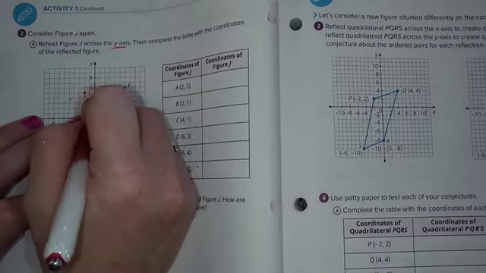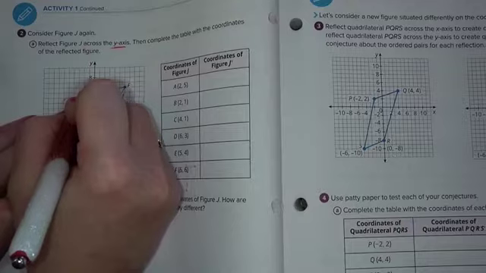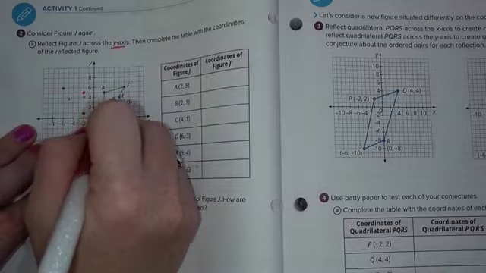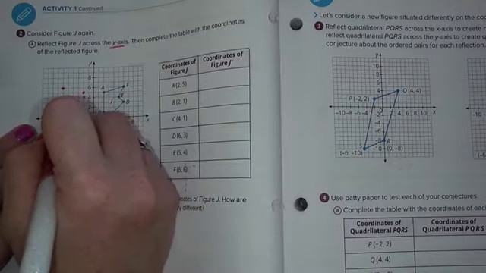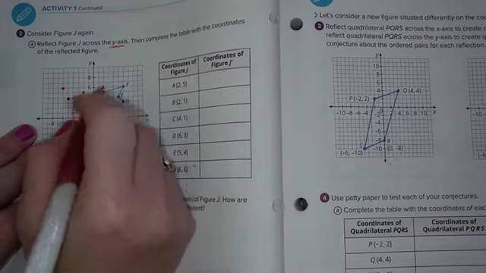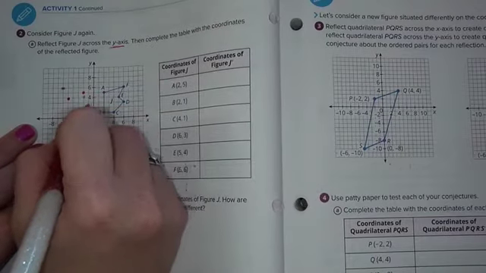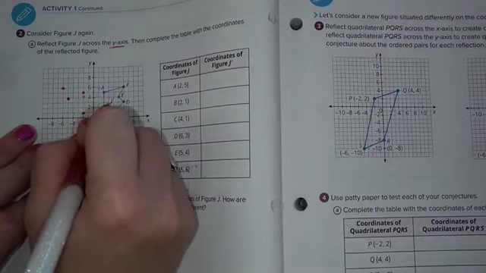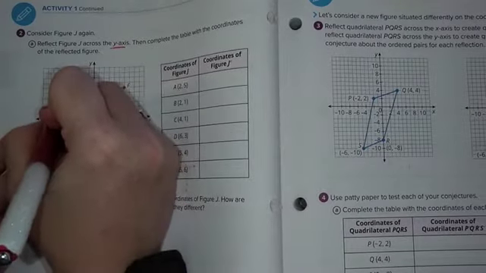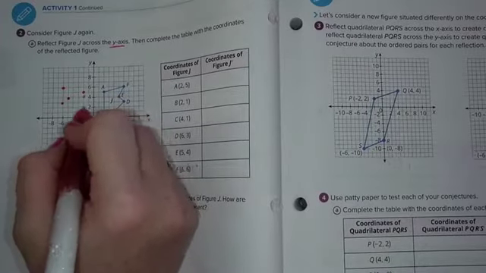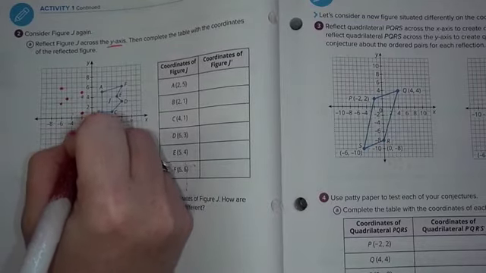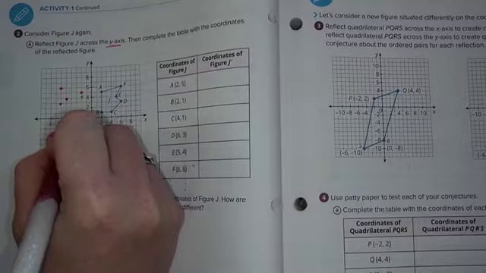F is 1, 2, 3, 4, 5, 6. E is 1, 2, 3, 4, 5. B, we already counted. Oh, let's do D. So notice I'm staying on the same line. So 1, 2, 3, 4, 5, 6. So I'm staying on the same line. I am just moving from the right to the left. Okay, C is 1, 2, 3, 4. So go back, 1, 2, 3, 4.